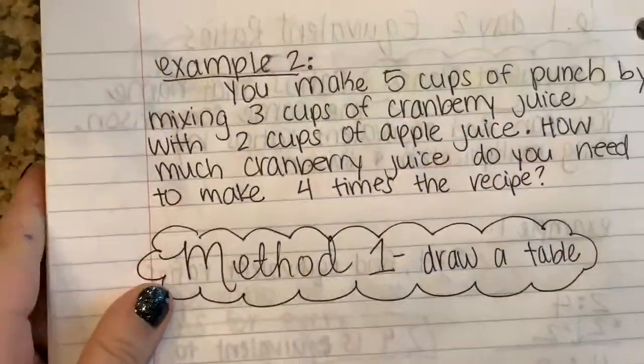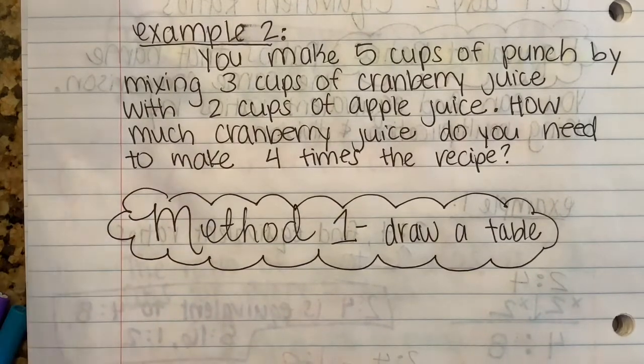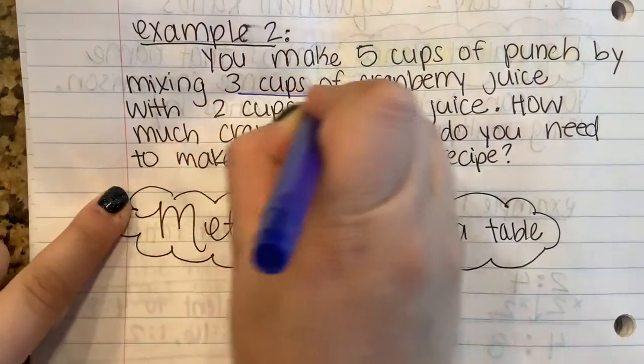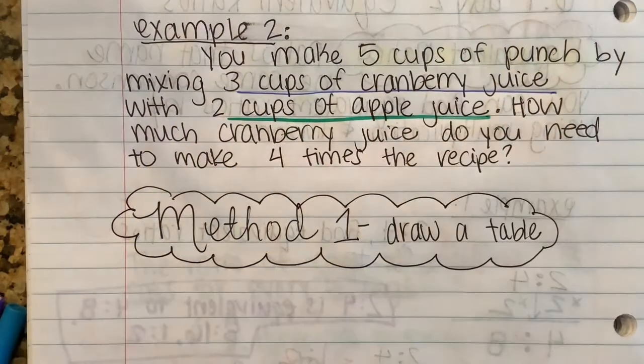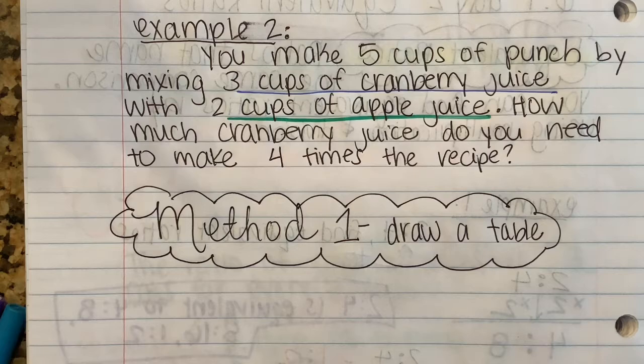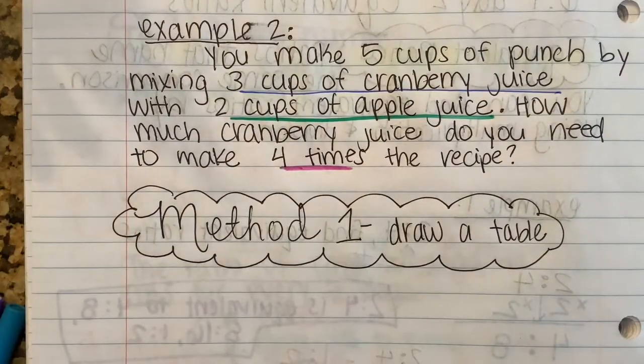This is example 2. We are going to look at drawing a table. You make 5 cups of punch by mixing 3 cups of cranberry juice with 2 cups of apple juice. Notice how I'm color coding here. How much cranberry juice would you need to make 4 times the recipe?